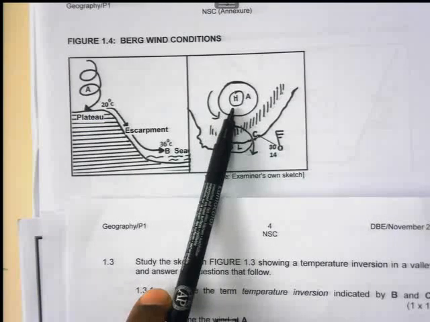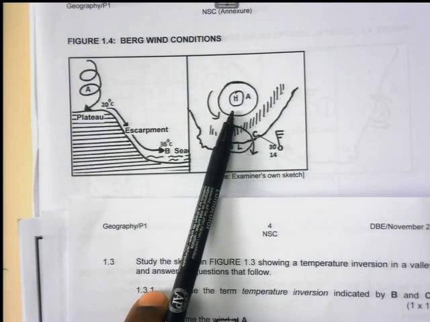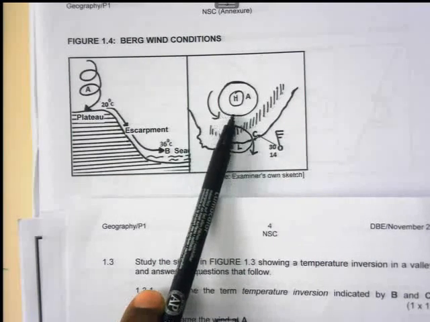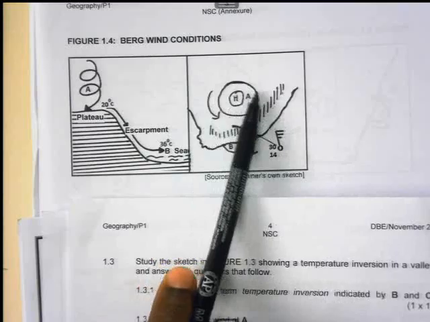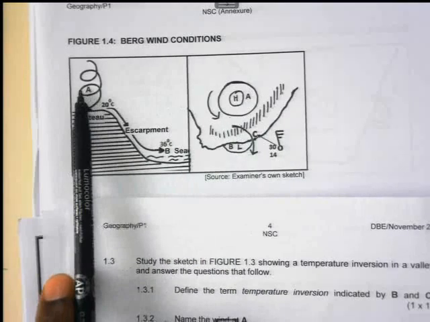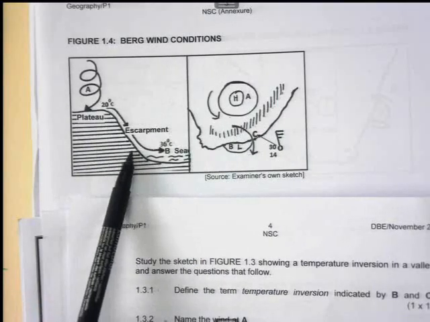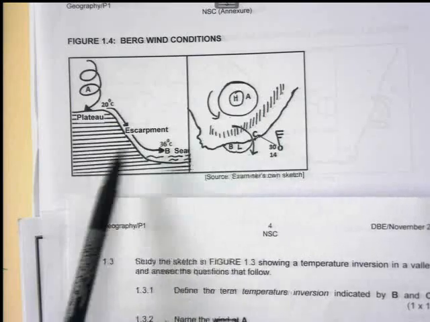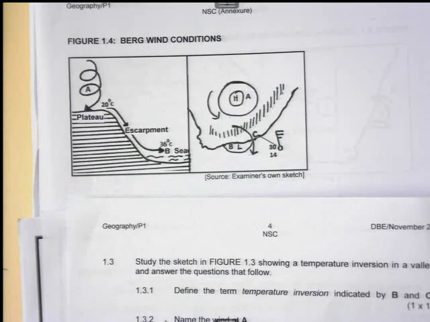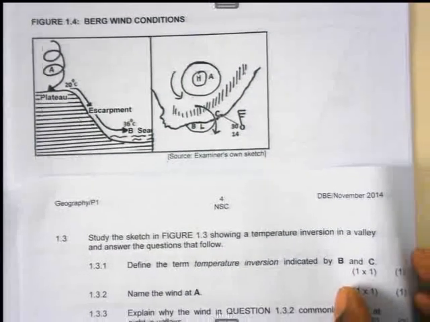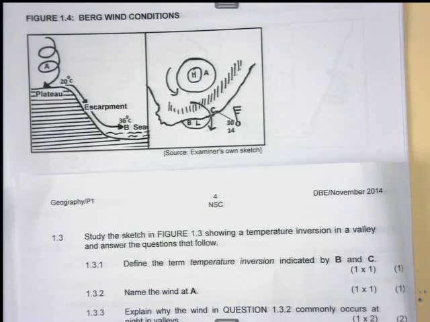You see, you have your high pressure there in the interior. By now, by just mere looking at that diagram, you must be able to know what that high pressure is. I have also mentioned that every time you look at your diagrams, they must talk to you. So there must be one or two things that you will be able to identify even before you attempt to answer those questions.